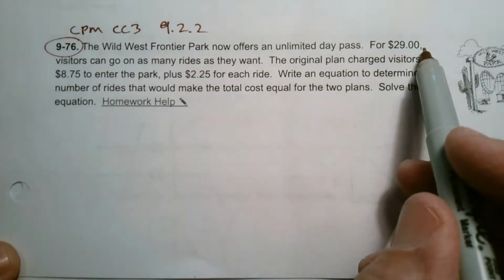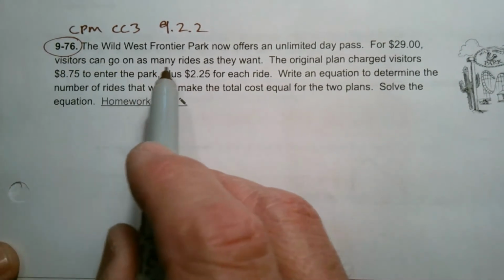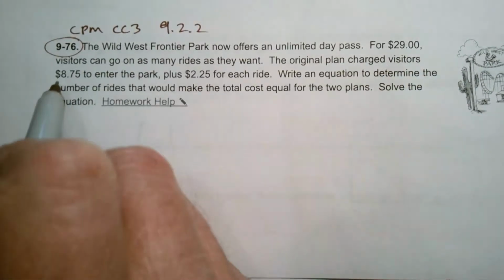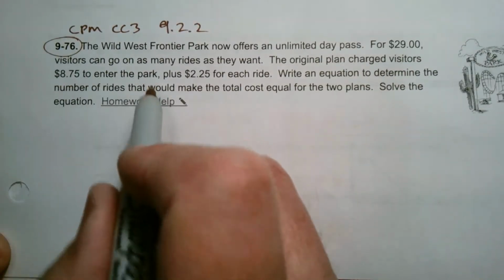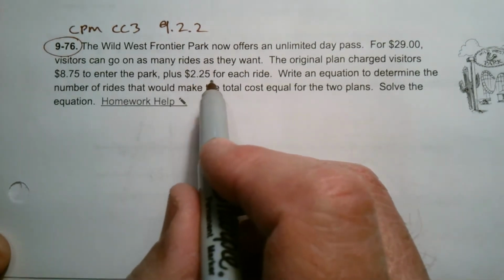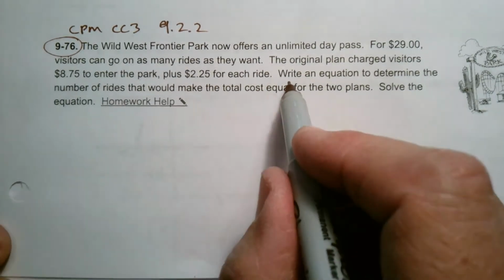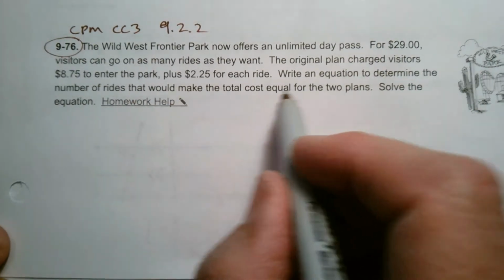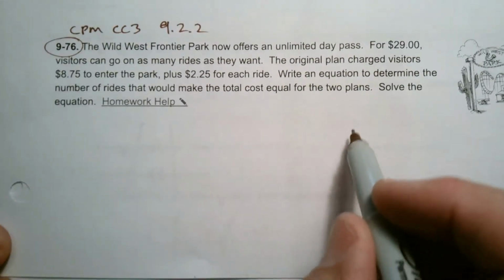For $29, visitors can go on as many rides as they want. The original plan charged visitors $8.75 to enter the park, plus $2.25 for each ride. Write an equation to determine the number of rides that would make the total cost equal for both plans.